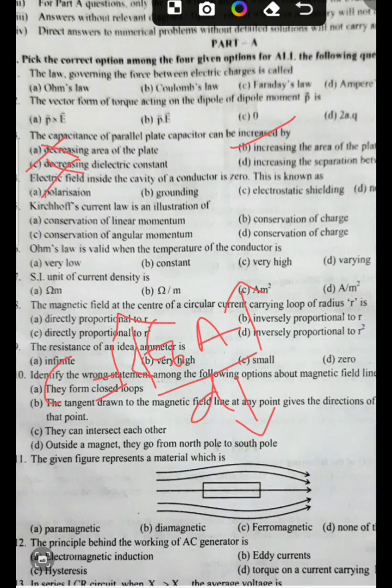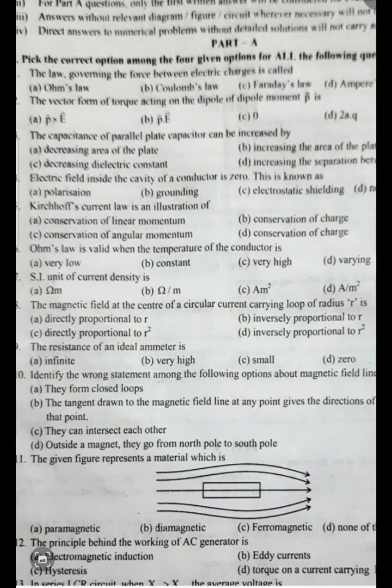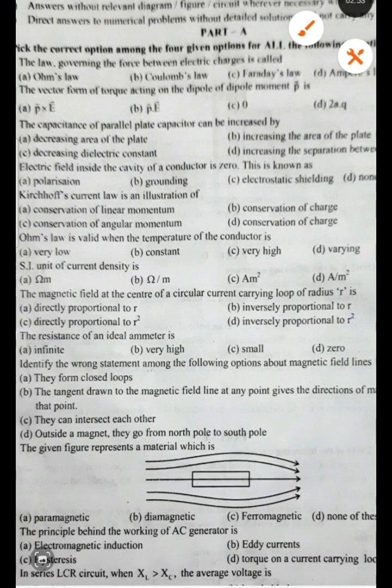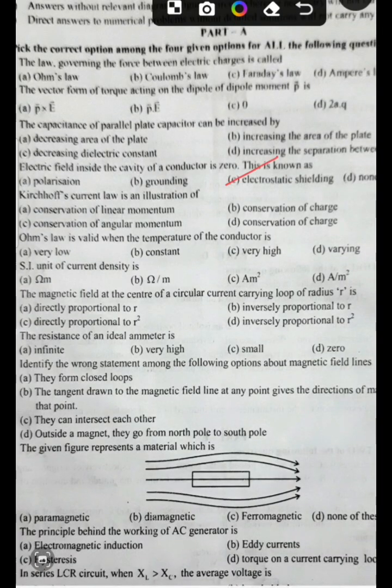And option D, increasing the separation. No, separation between the plate has to be decreased. So therefore, option B is correct. Next, electric field inside the cavity of conductor is 0. This is known as electrostatic shielding.